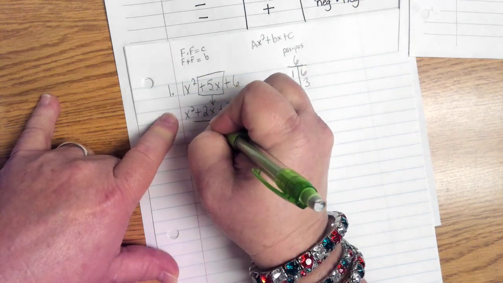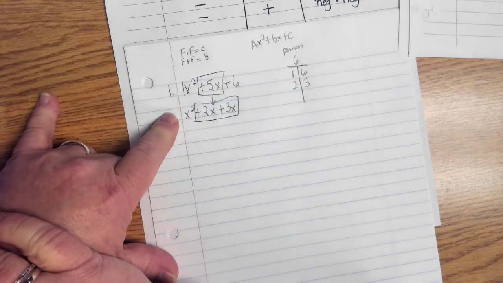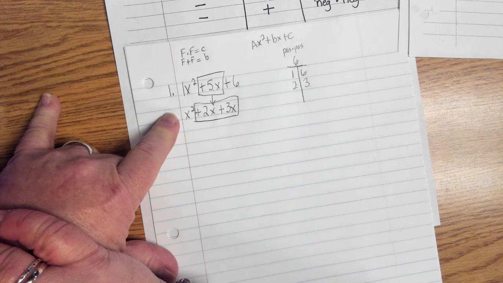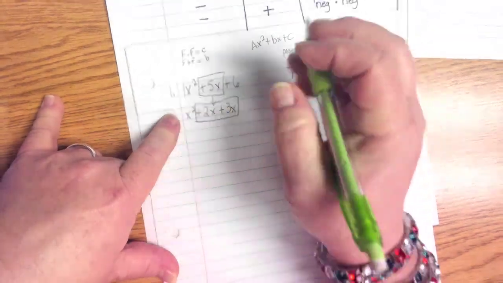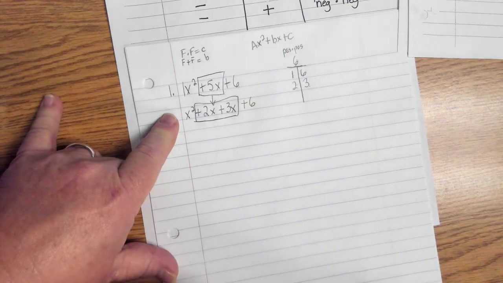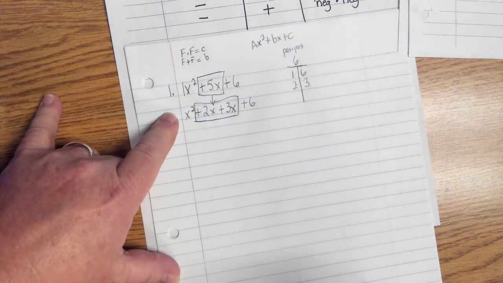So that positive 5x, I have broken down to plus 2x plus 3x. Do you see that? Okay. Remember, you can do anything to an equation as long as you maintain equality. And right now, this is the same as this. Then I have plus 6. I'm not always going to be drawing these boxes, but I want to be really dramatic with this first one to show you what I'm trying to do.